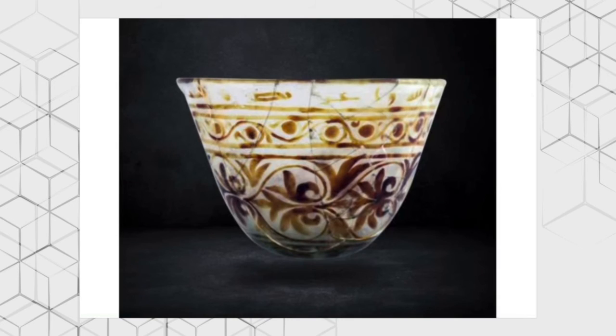A goblet. This glass goblet is considered the best proof of the development of glass making in the Muslim world during the early Abbasid period. From Egypt, it was during the Abbasid time and dates to the 8th century AD.